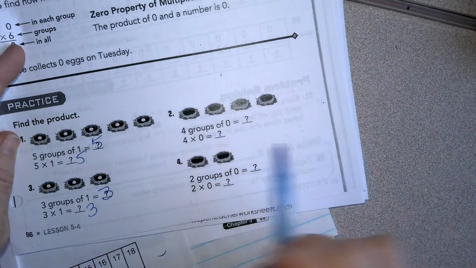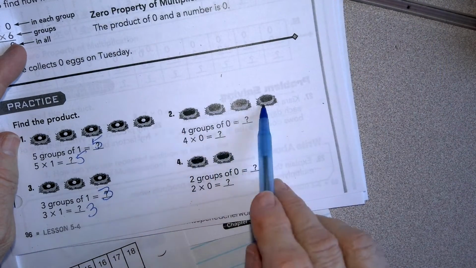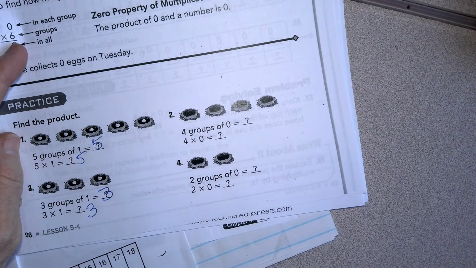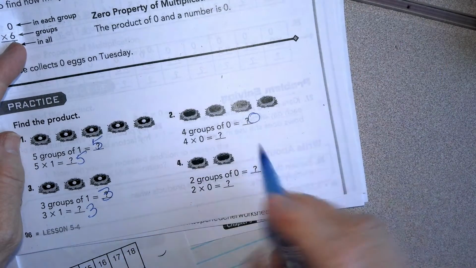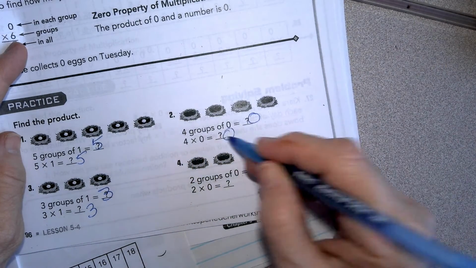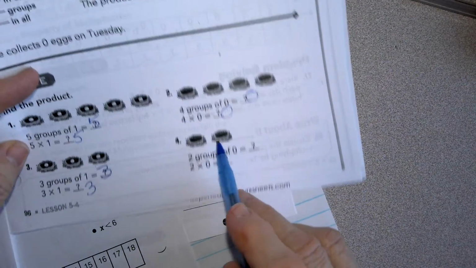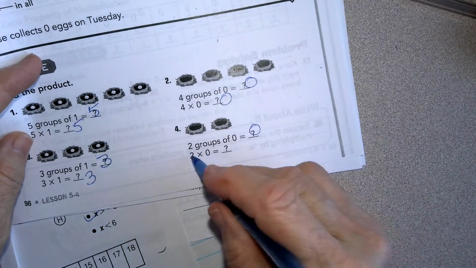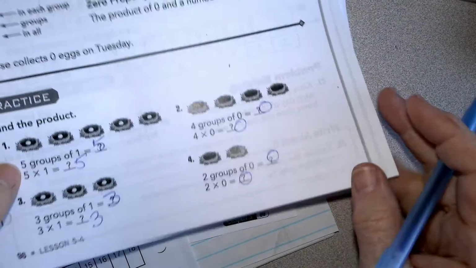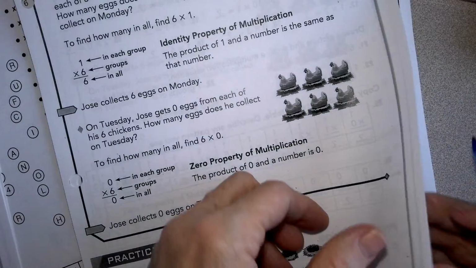This is kind of cool. I've got 4 groups, but there's 0 in it. There's nothing. So how much do I have? 0. So 4 times 0 is 0. 2 times nothing is 0. That was easy.